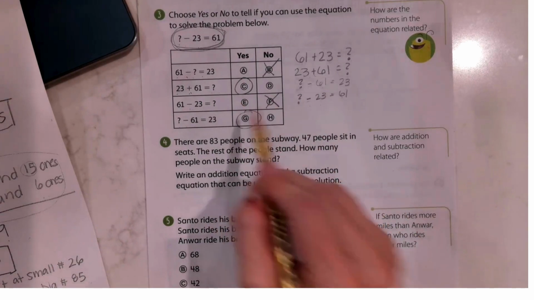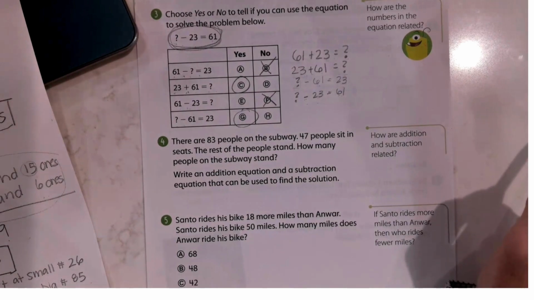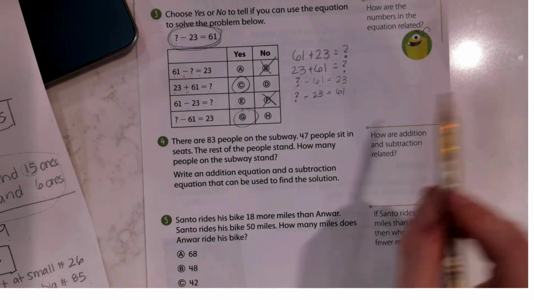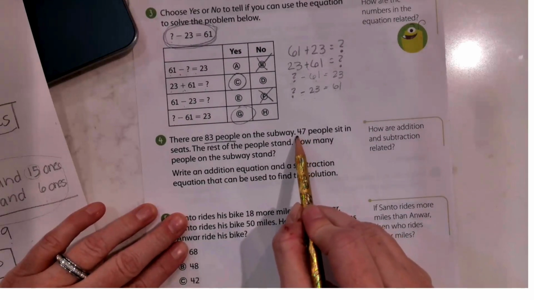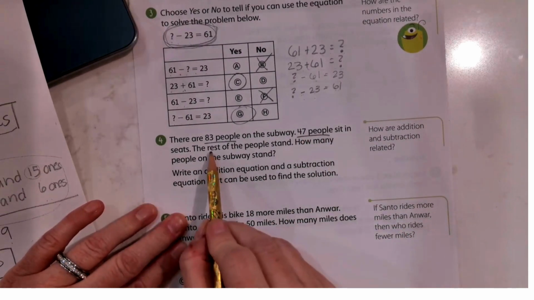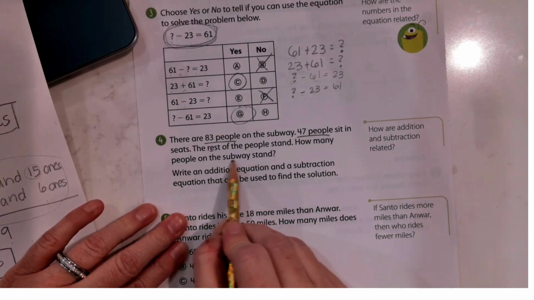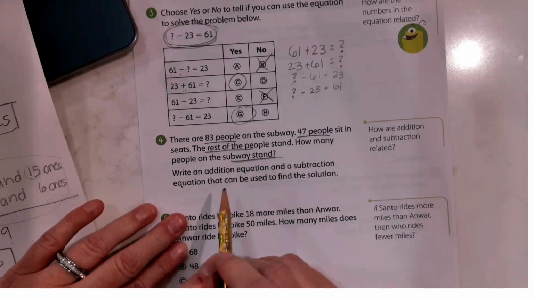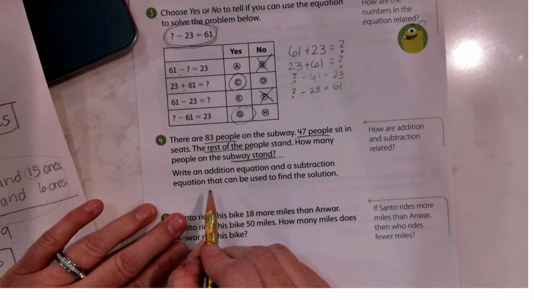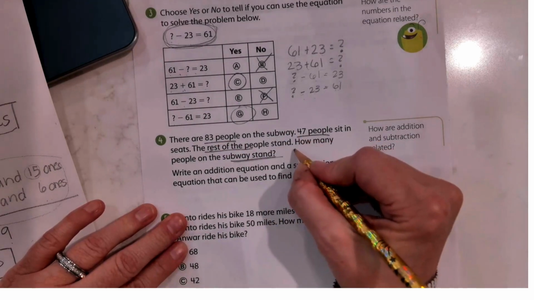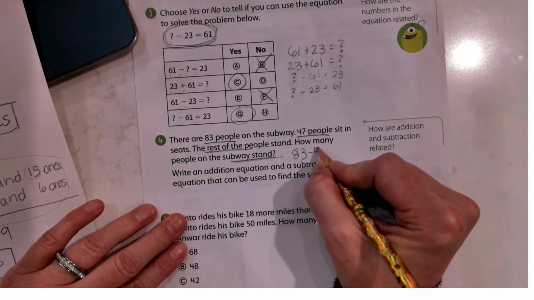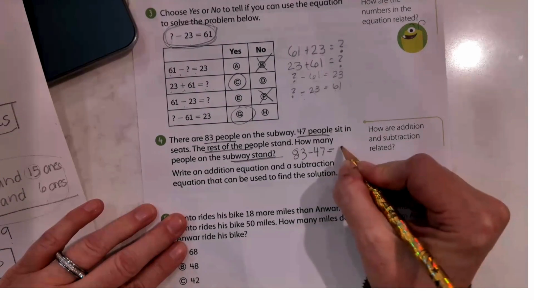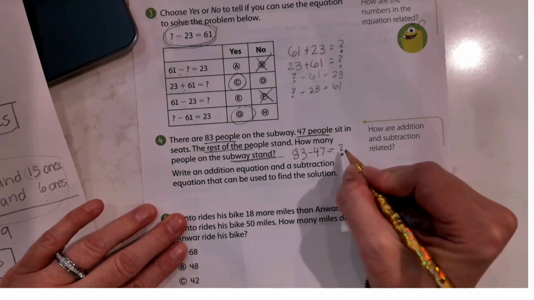So circle that one. Okay, this next one, it says there are 83 people on the subway. 47 people sit in seats. The rest of the people stand. So how many people are standing? We don't know. So let's write our equation. We know that there's 83 people on the subway. 47 people sit down. So that means the rest of the people stand, but we don't know how many.